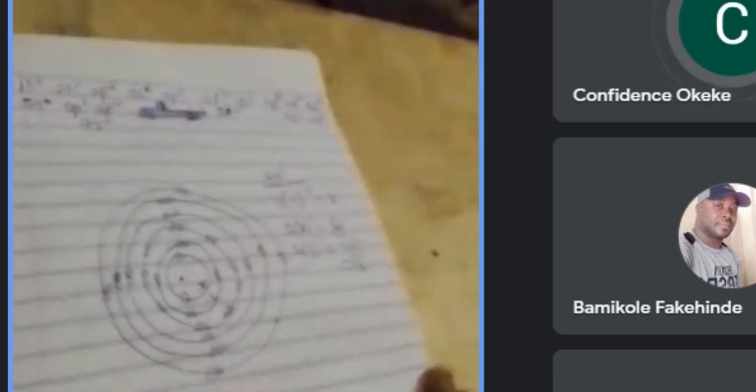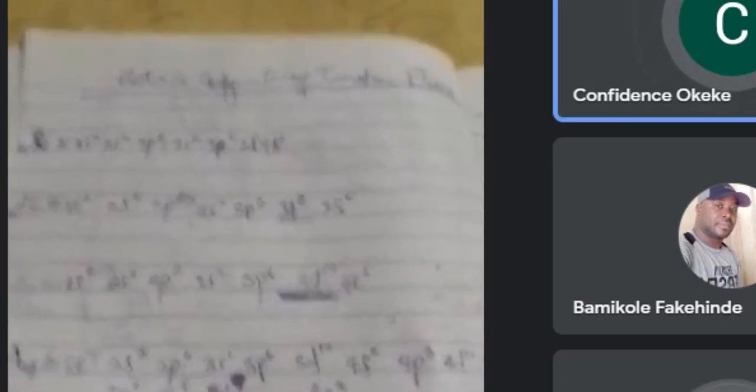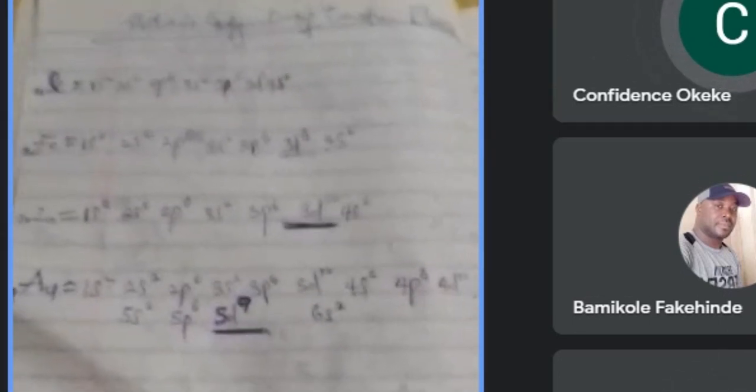I think we took transition elements. We did how to write their atomic numbers. This is actually 11:59, 1 minute to 11. So we treated how to write their atomic numbers, how to write their electronic configuration. We treated a lot now. At least we covered a lot.